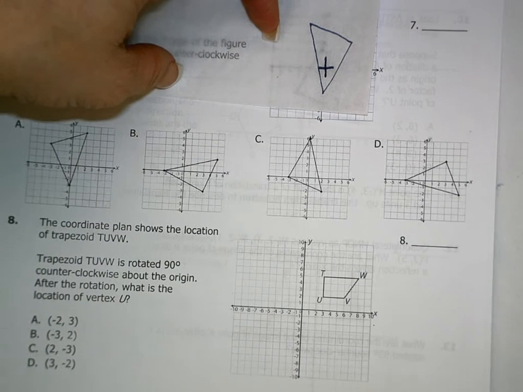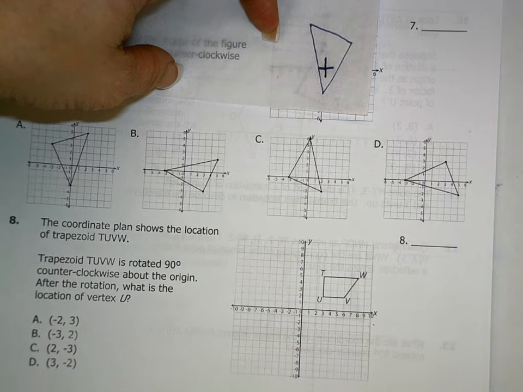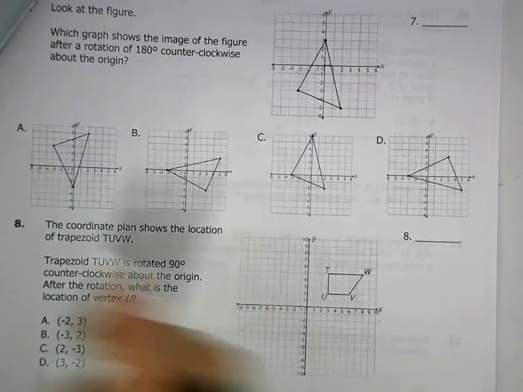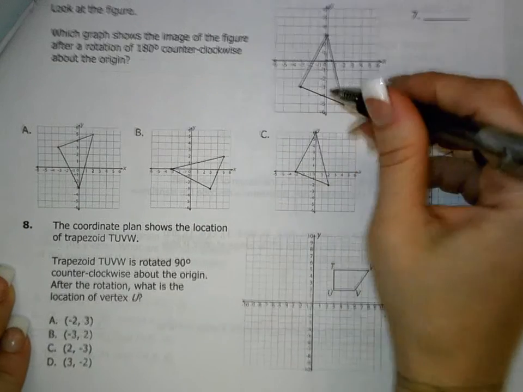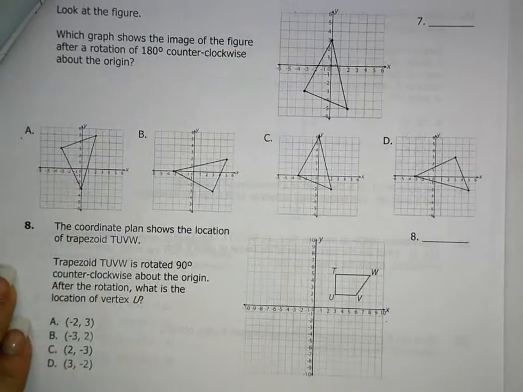A. Wait, does it? Wait, no. Should be A. Okay? A is the answer that we're looking for here. If you put C, C is exactly the same, so that would be not rotated at all. This is the one that we were looking for.